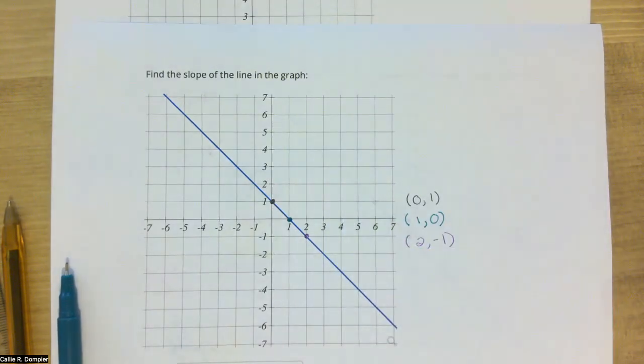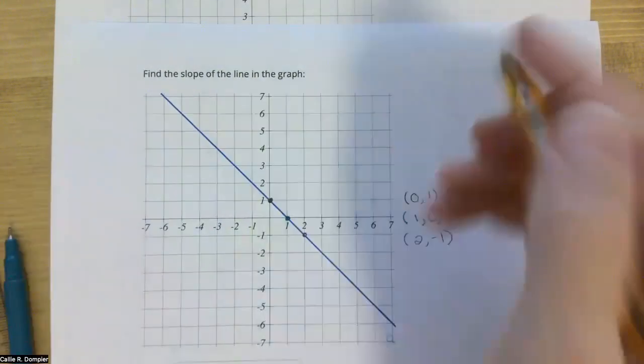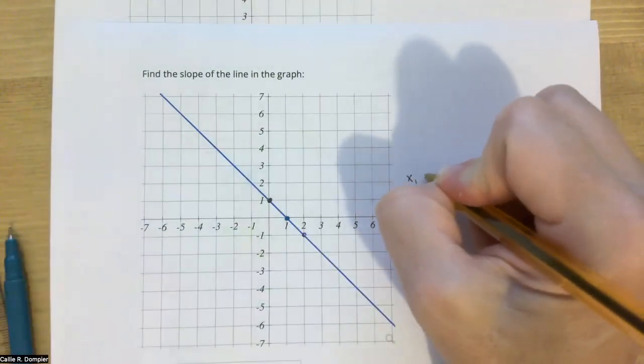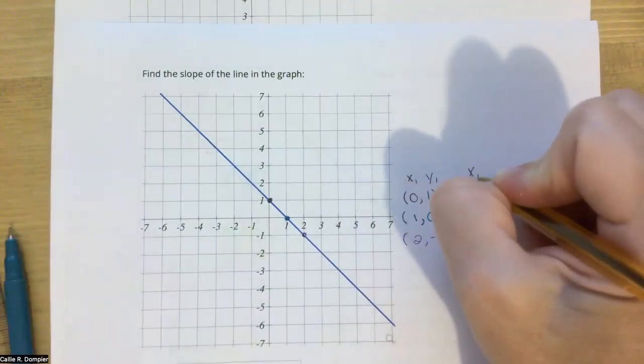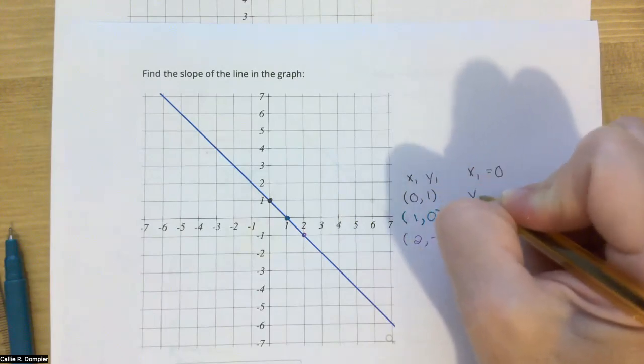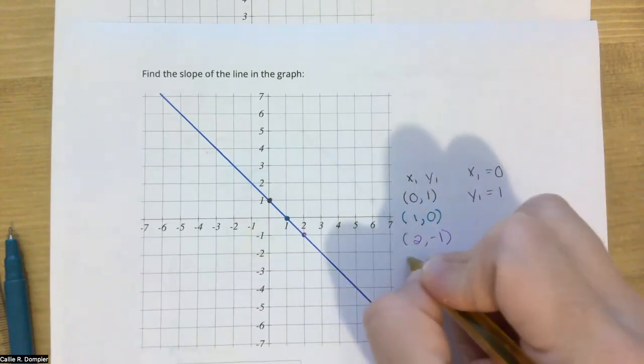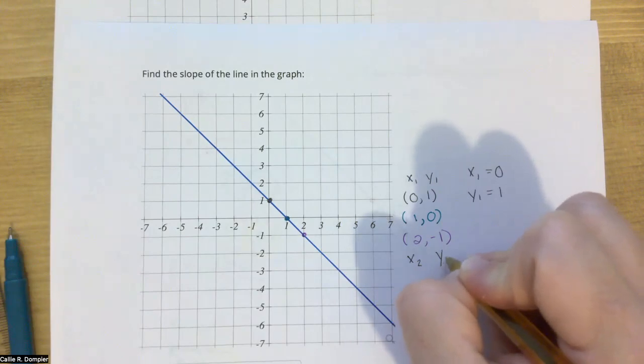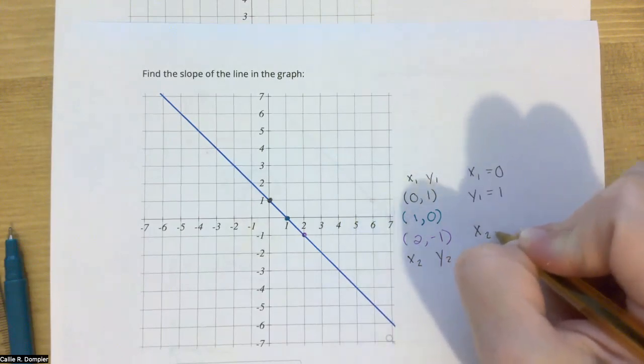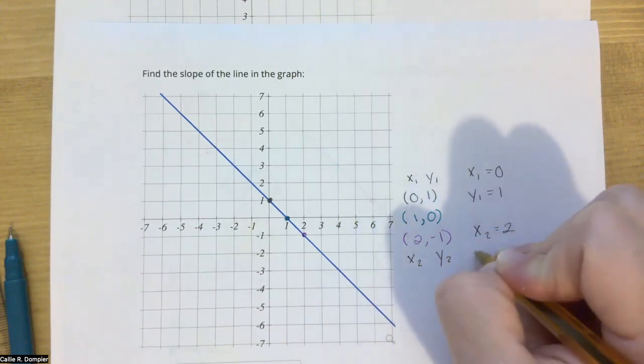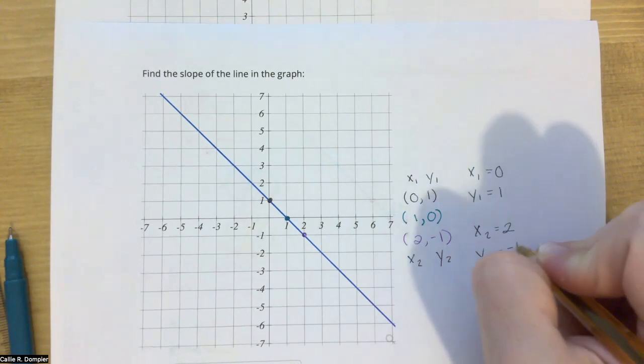Got it? All right, so if we were to use the formula, we could say that this is my x1, y1, x1 is 0, y1 is 1. Then this can be my x2, y2. x2 is 2, y2 is -1.